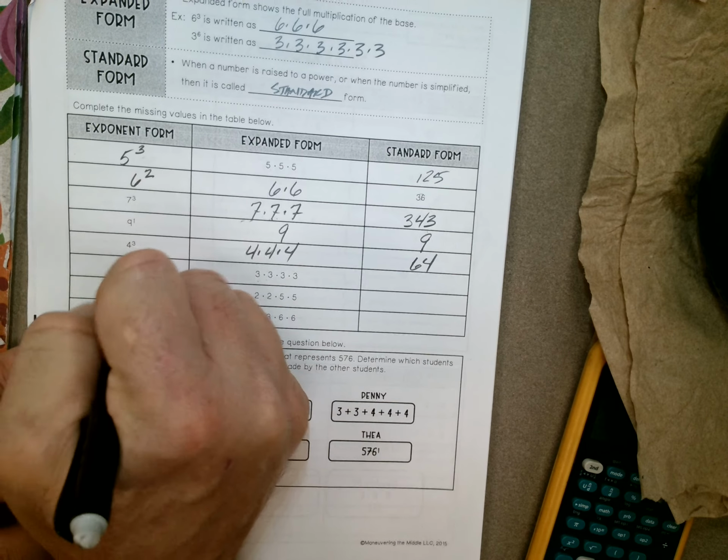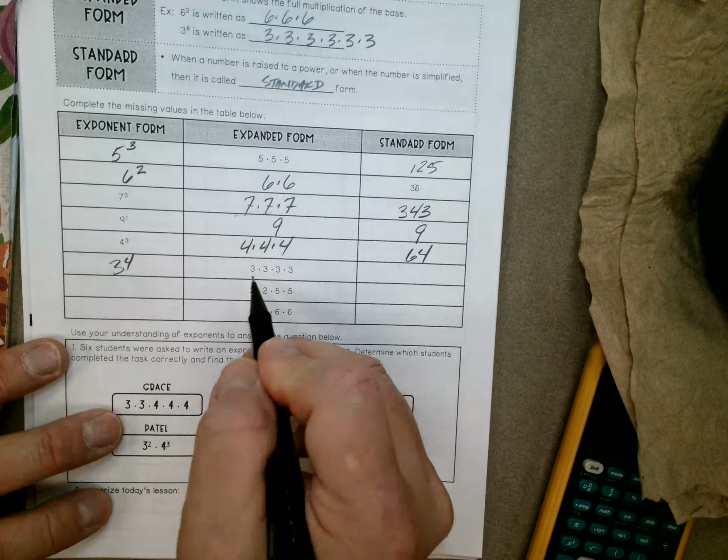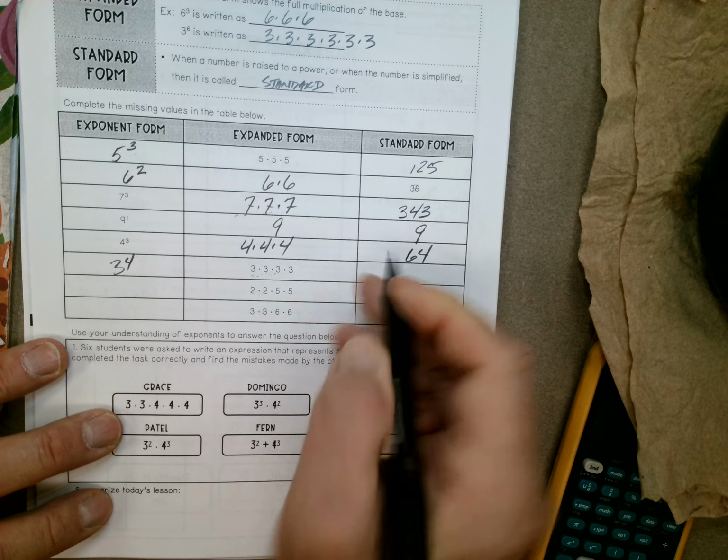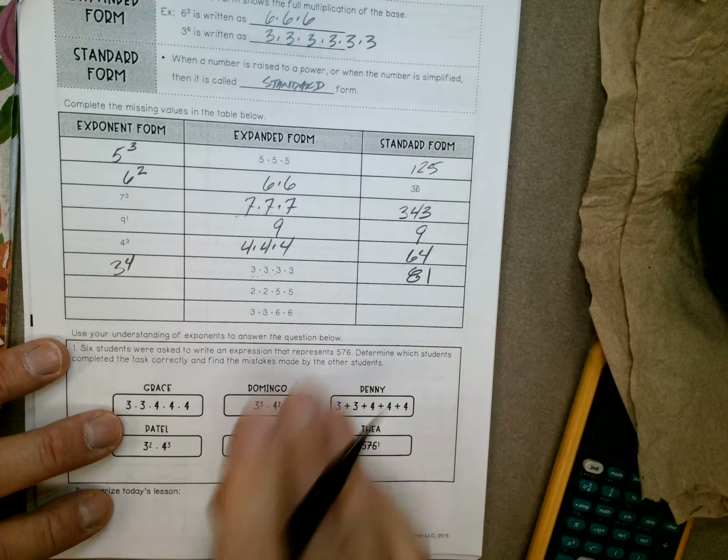3 to the fourth power. Let's see if we can do this one. 3 times 3 is 9. 9 times 3 is 27. 27 times 3, I think, is 81.